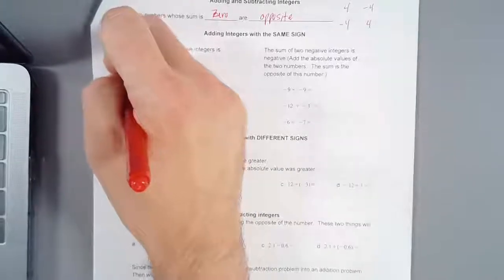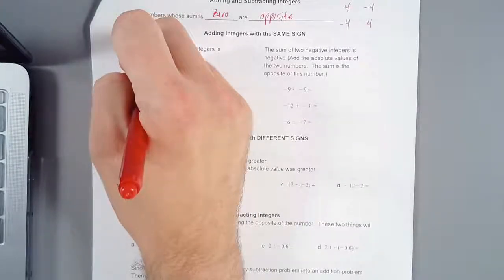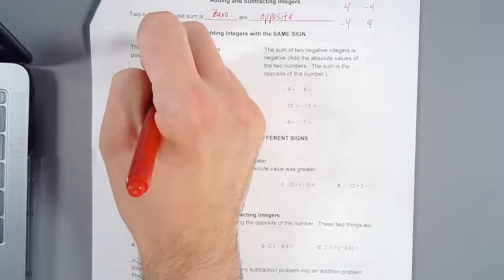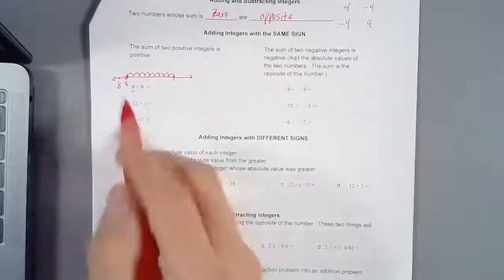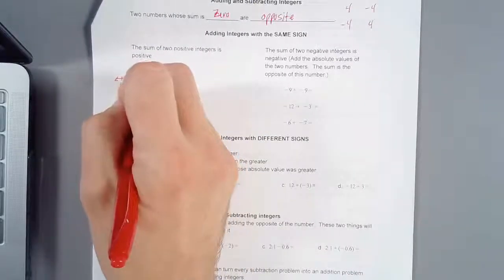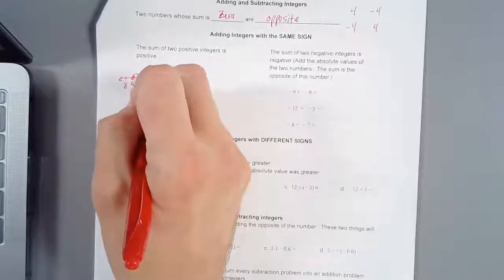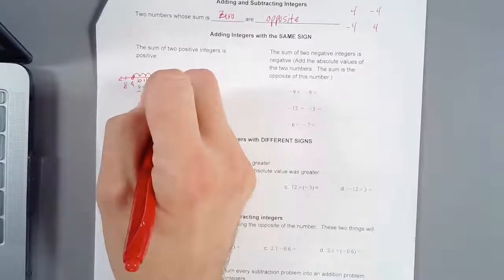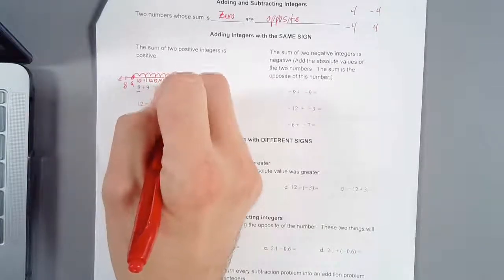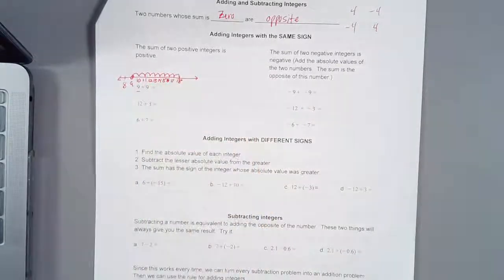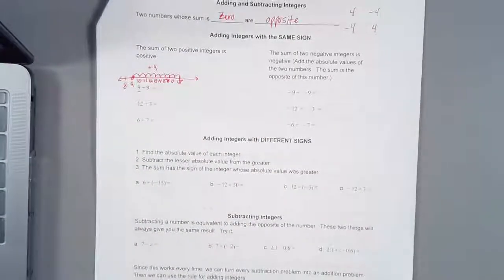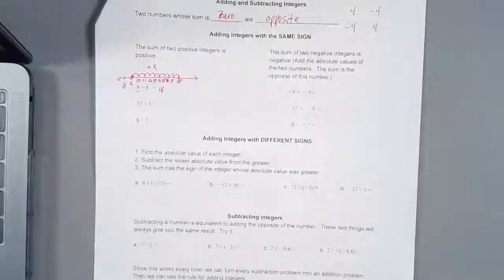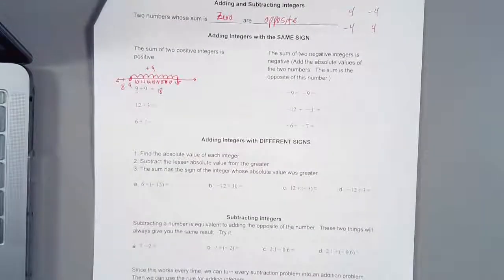So I'm going to go over 1, 2, 3, 4, 5, 6, 7, 8, 9 units. So 1 unit takes me to 10, and then 11, 12, 13, 14, 15, 16, 17, 18. So I've gone 9 to the right, and I'm at 18. And that's how we're going to add two positive integers together.